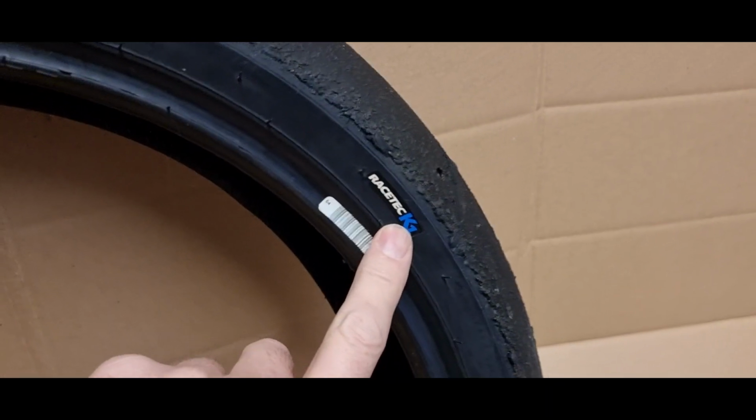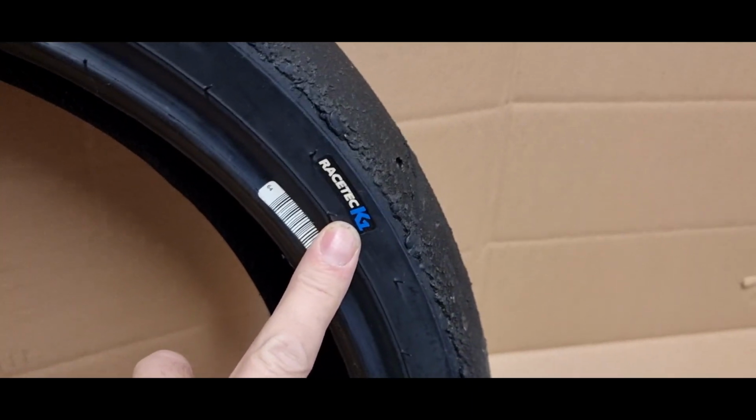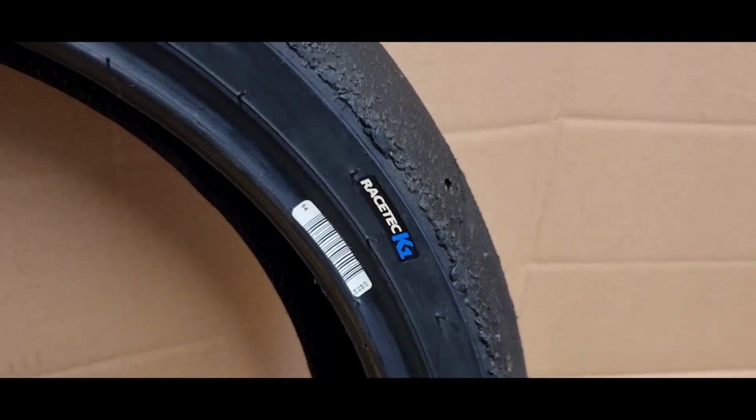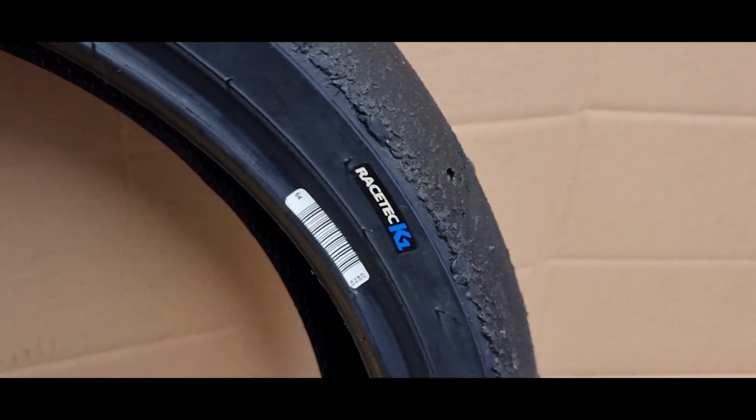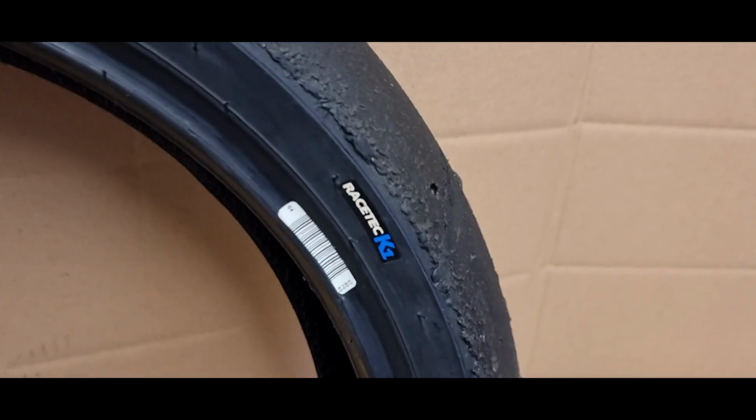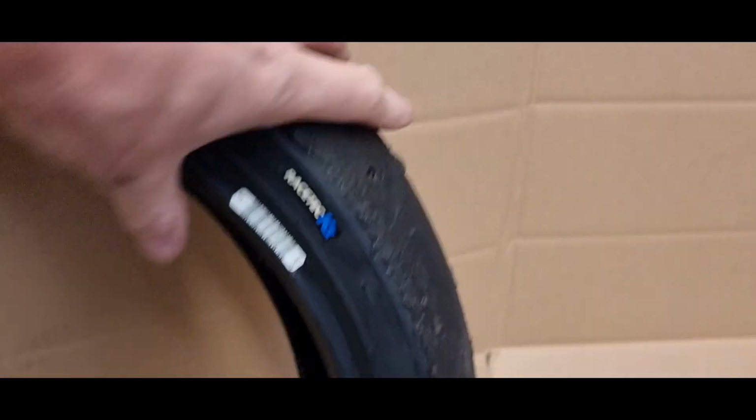You can get different compounds. This is a K1, you get a K2 and a K3. Soft, medium and hard. You'll just choose which one depending on the temperature of the track and how fast you're pushing.